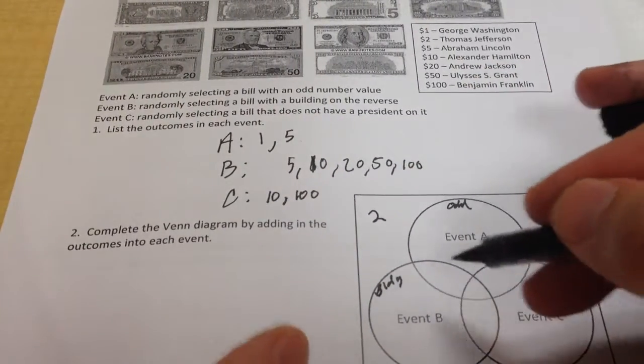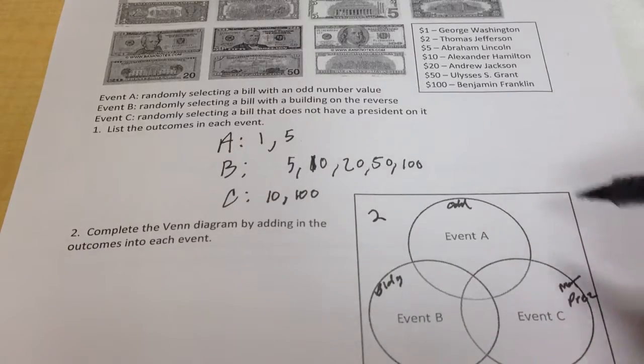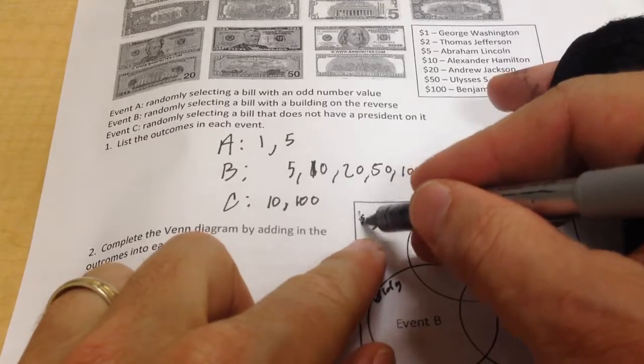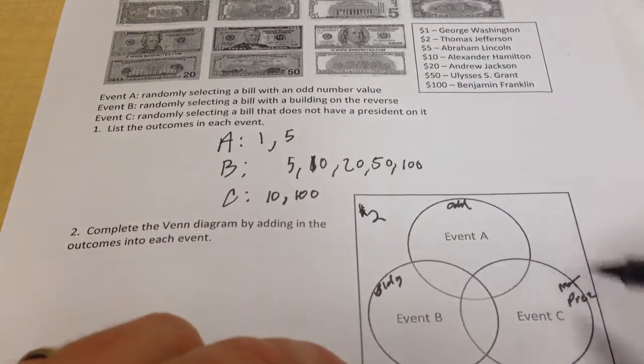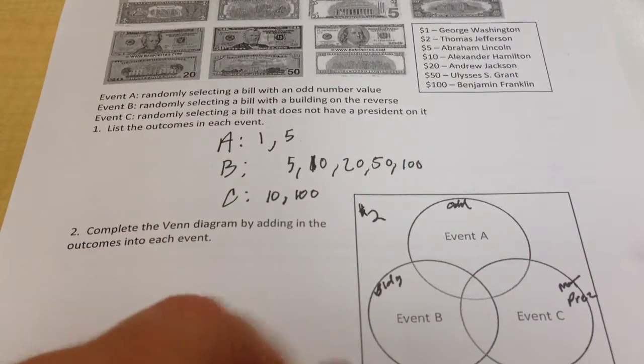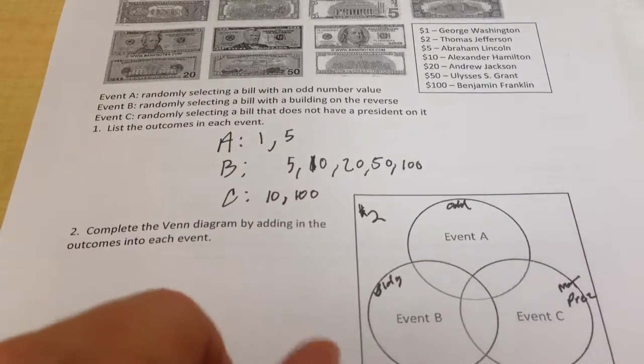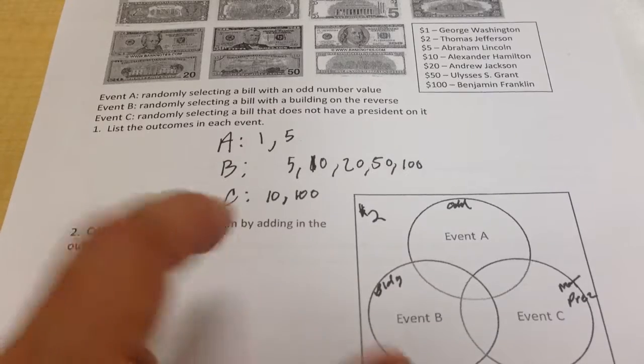So we're actually going to list the numbers. We're not going to say how many of them there are. We're going to actually list the numbers. So this is not 2 events. This is actually a $2 bill. Okay. So go ahead and fill those in with the actual things that go and where things overlap. Put the actual listings in there. I'll pause it.